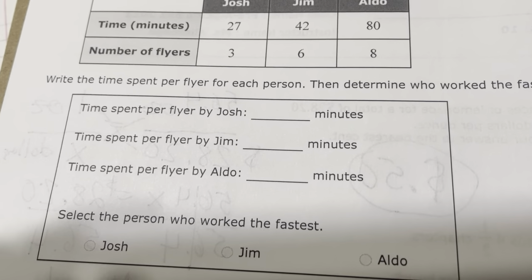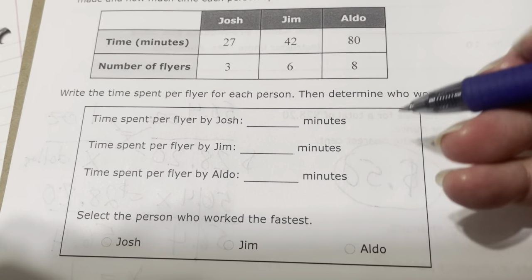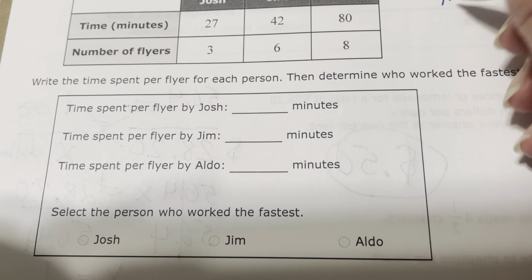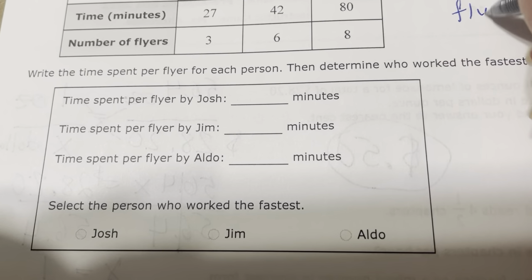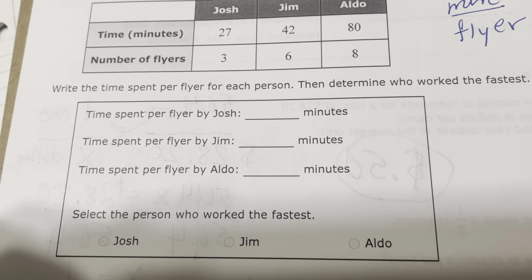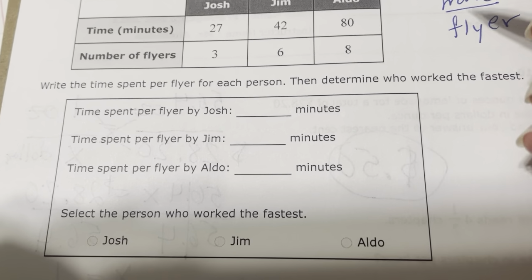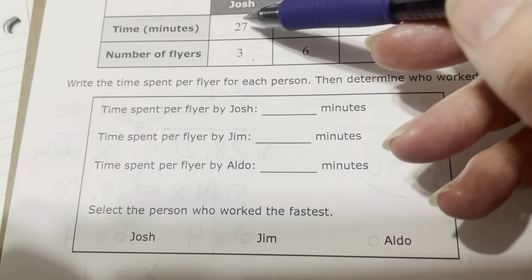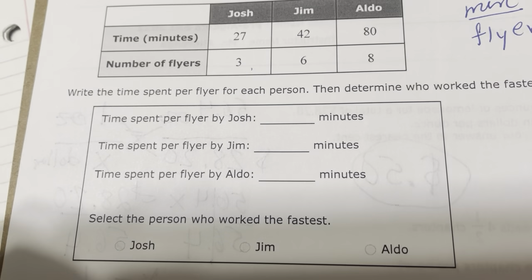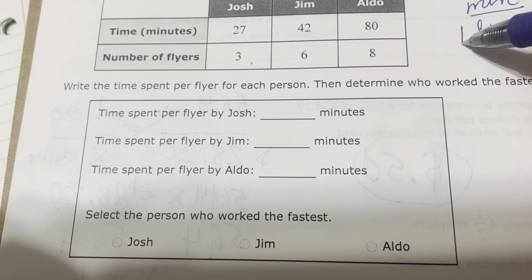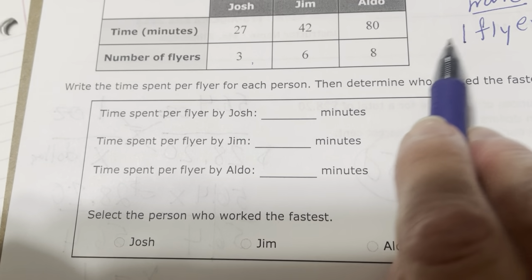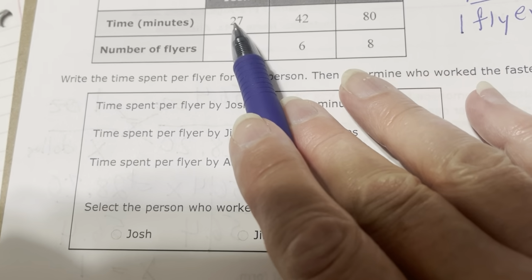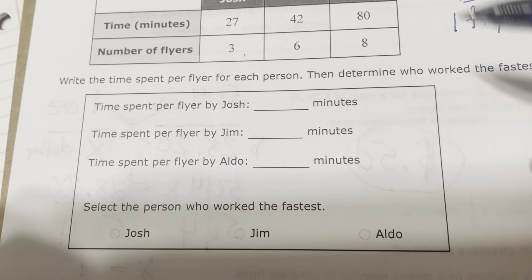So if it's per flyer, then we want flyers to be 1. So we're going to say minutes per flyer is what we're looking for. We're looking for the rate of each person. Okay, so if we start with Josh, he had 27 minutes for 3 flyers, but we want 1 flyer on the bottom. And since this is easy division, can't we just say 3 divided by 3 would give us 1? So 27 divided by 3 would give us 9.